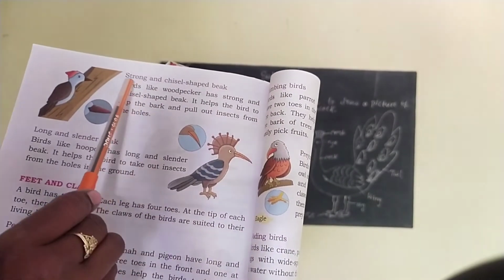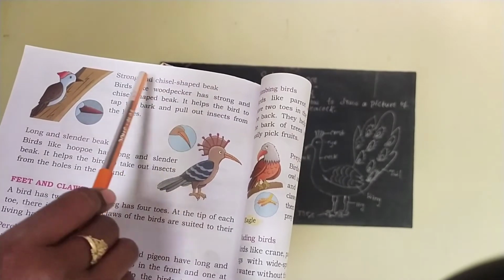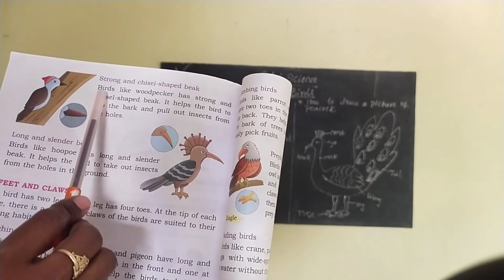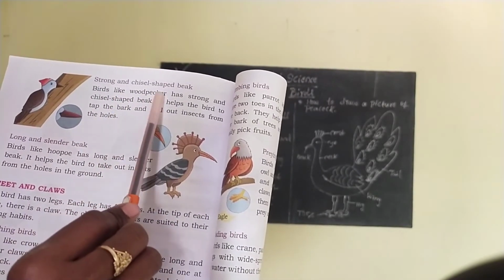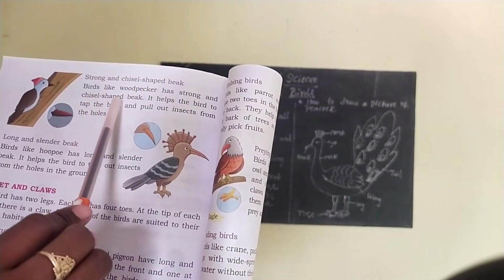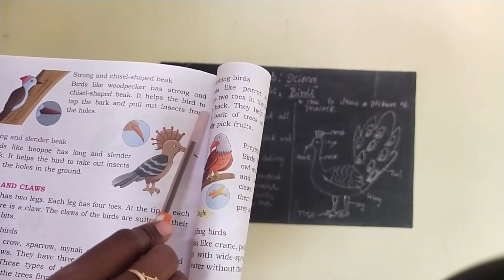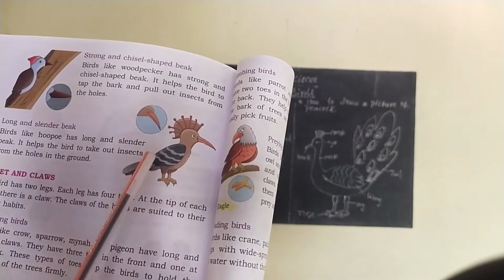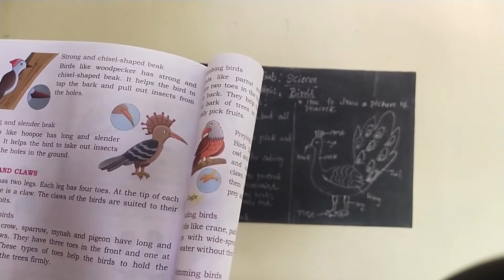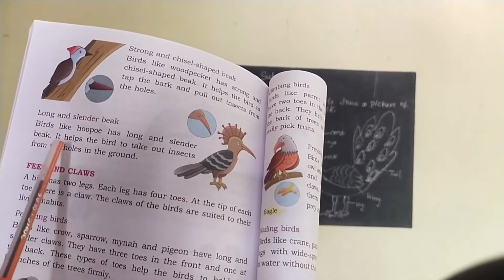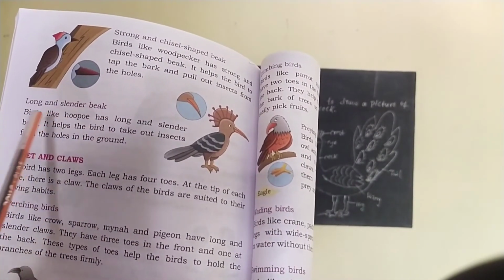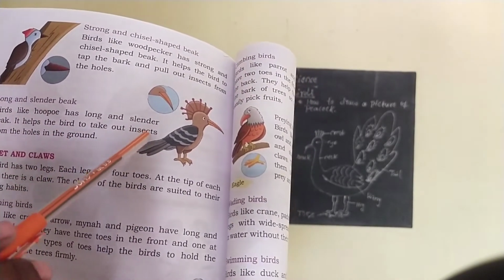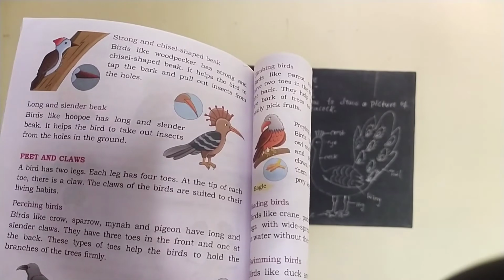Next type is the strong and chisel shaped beak. Chisel is one of the tools. Right. Birds like the woodpecker have a strong and chisel shaped beak. It helps the bird to tap the bark and pull out insects. Next, the long and slender beak. Birds like the hoopoe have a long and slender beak. It helps the bird to take out insects from holes in the ground.